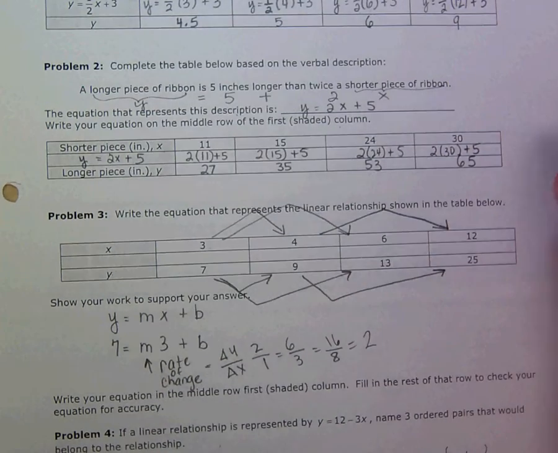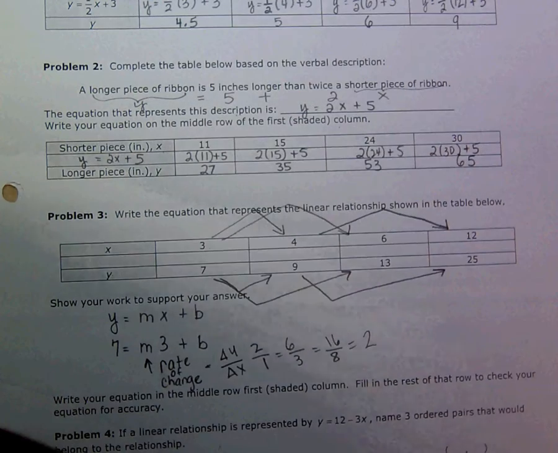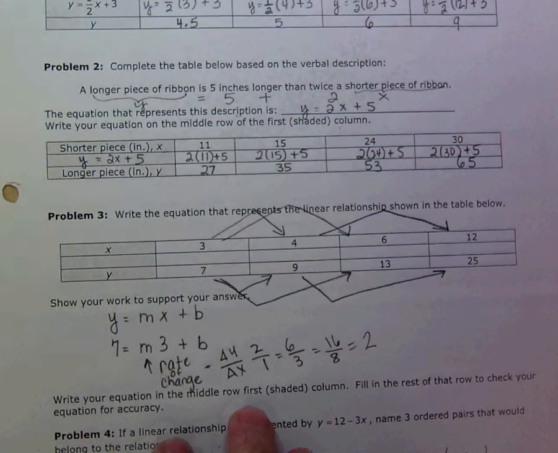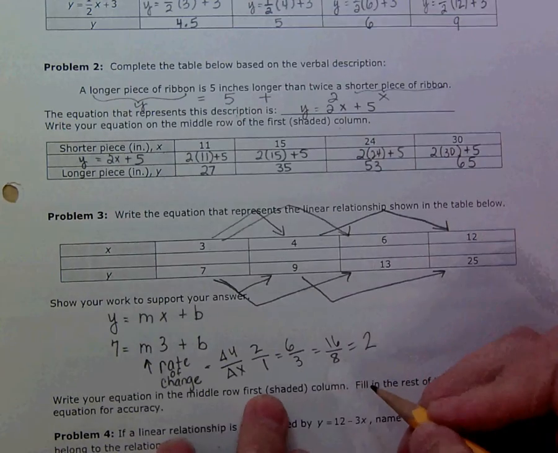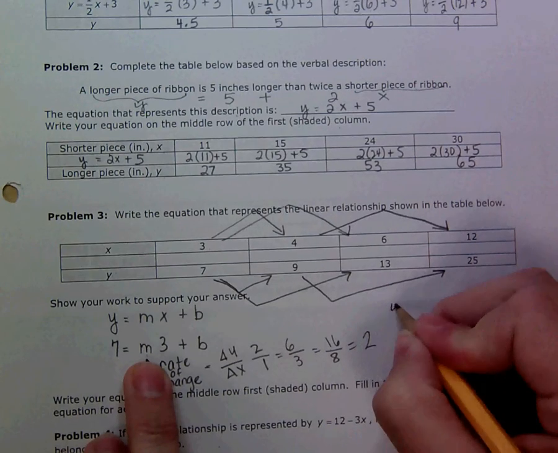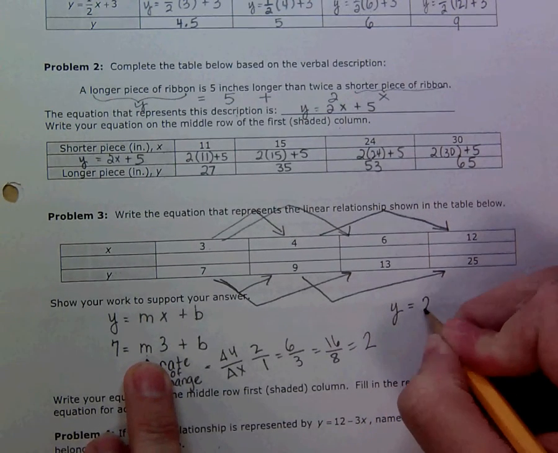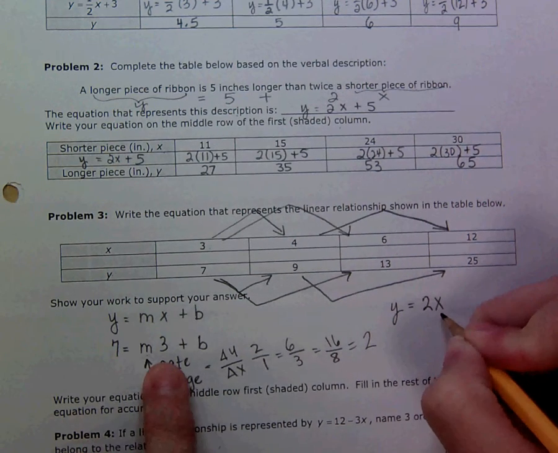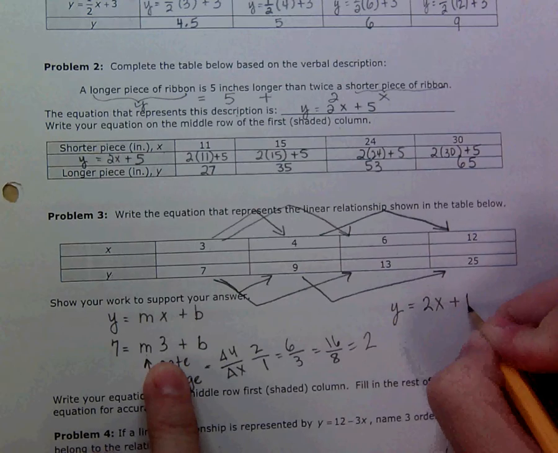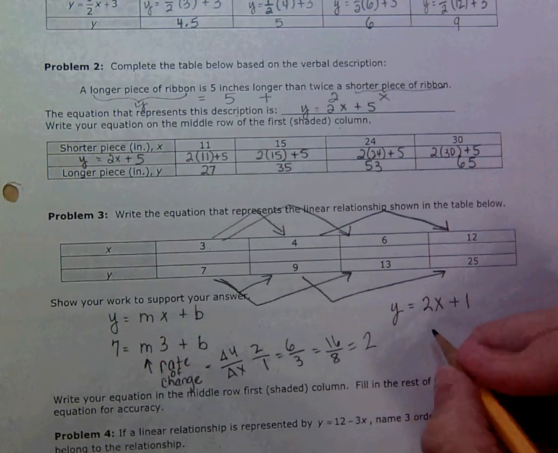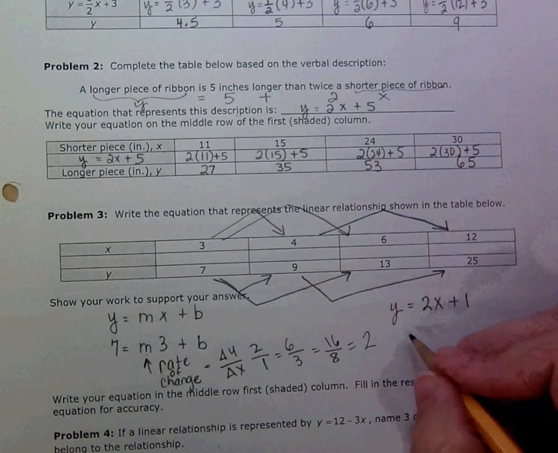So if I put that, sorry guys, just a second. If I put that in here, in for m, we know that y is equal to 2 times x, and if we add 1, these numbers work. Okay, 2 times 3 is 6, plus 1 gives me 7.